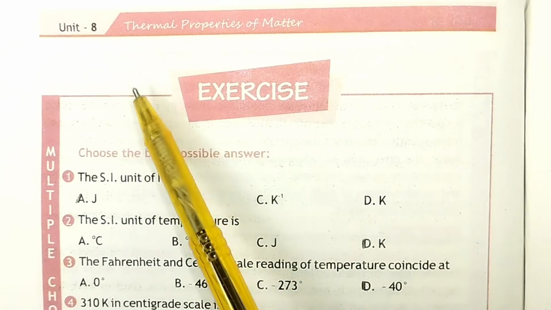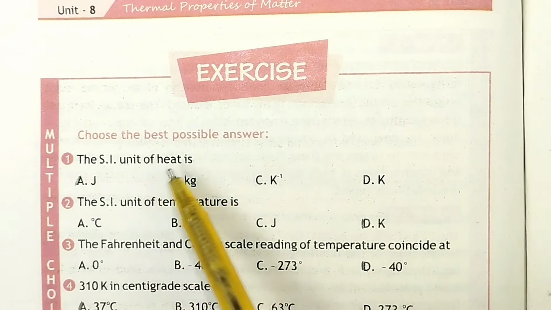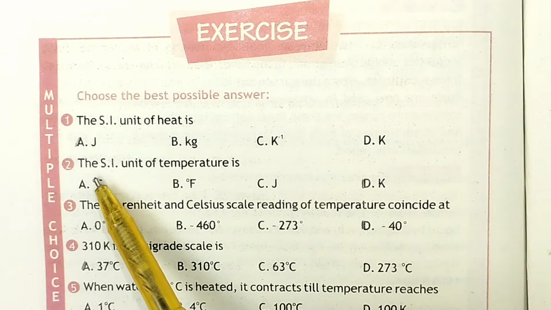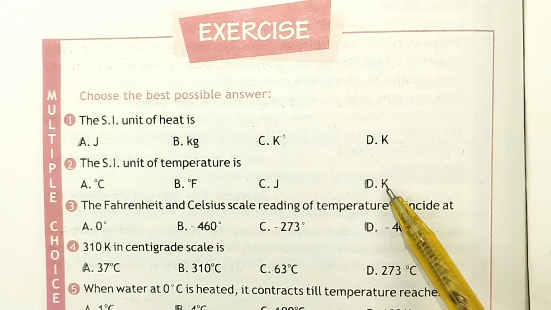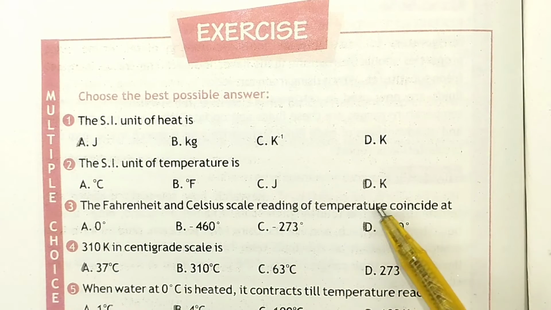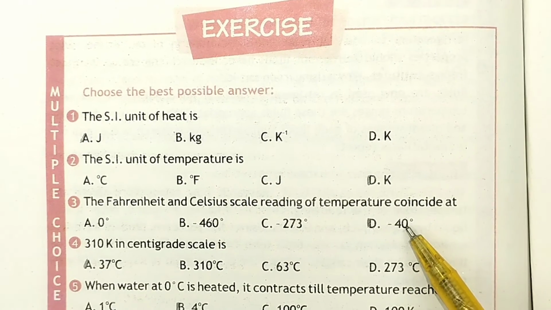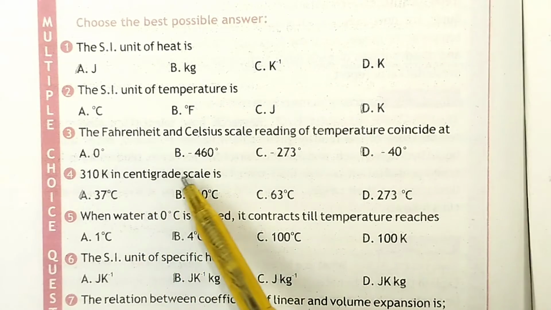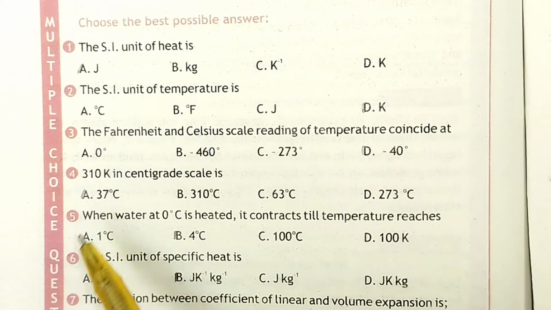Unit number 8 is thermal properties of matter. Question number 1: the SI unit of heat is option A, joule. Question number 2: the SI unit of temperature is option D, Kelvin. The Fahrenheit and Celsius scale readings of temperature coincide at option D, -40 degrees centigrade. 310 Kelvin in centigrade scale is 37 degrees centigrade.